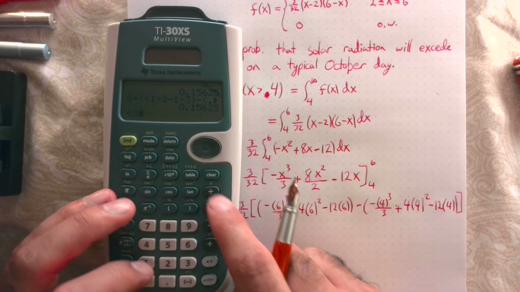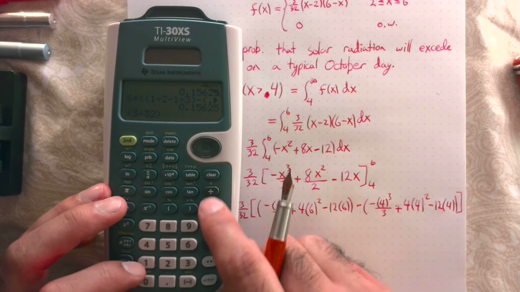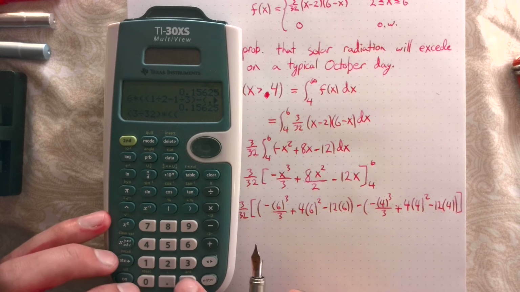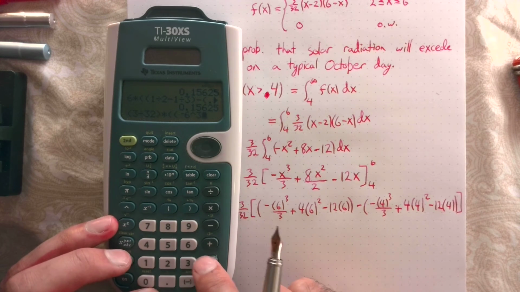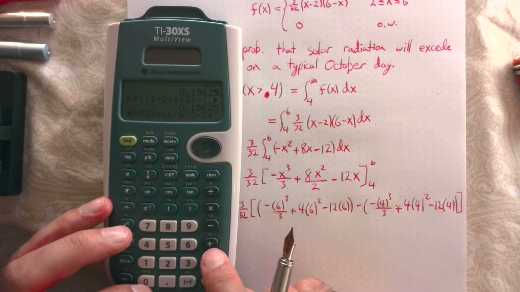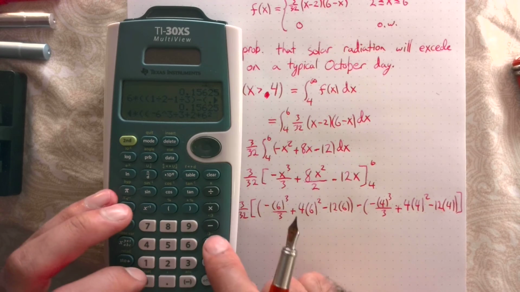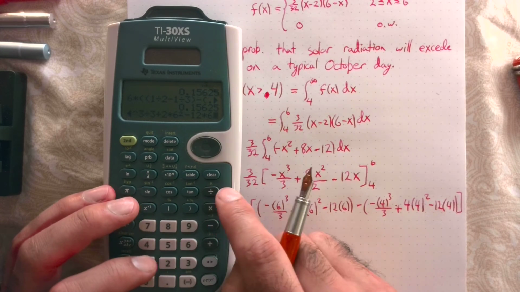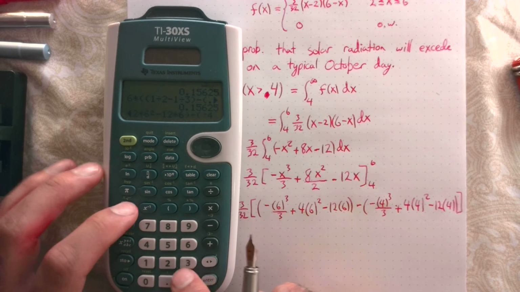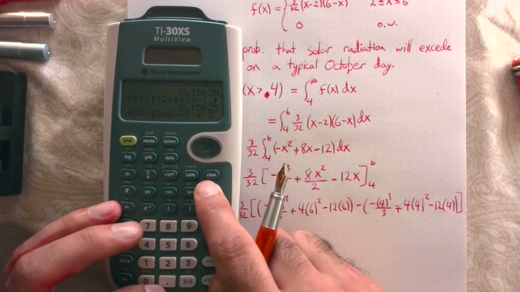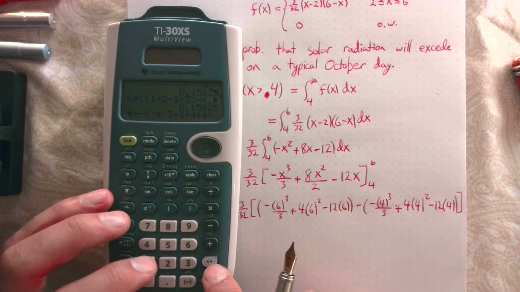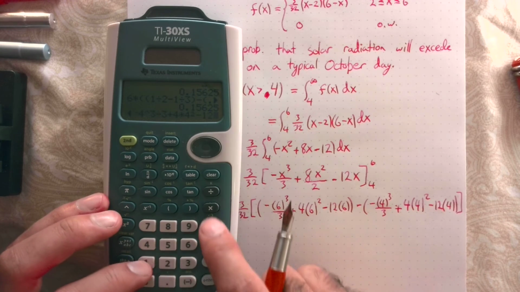So 3 over 32 times, in parentheses, minus 6 cubed over 3 plus 4 times 6 squared minus 12 times 6, and then we're subtracting negative 4 cubed over 3 plus 4 times 4 squared minus 12 times 4.